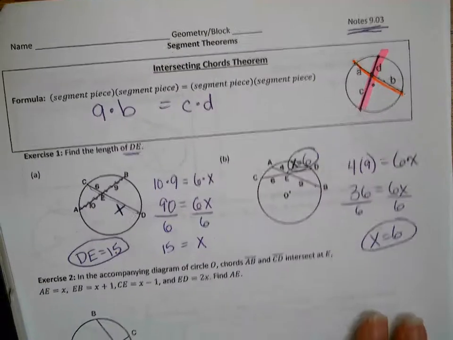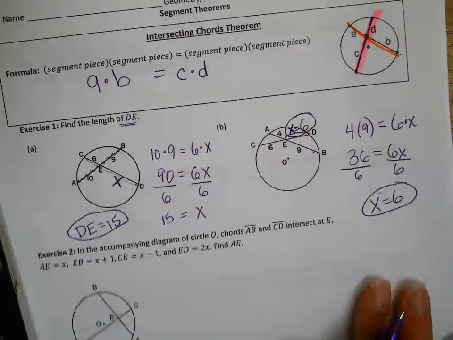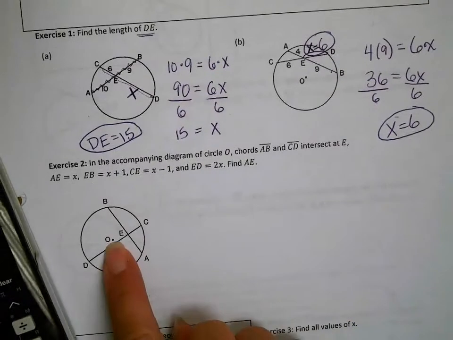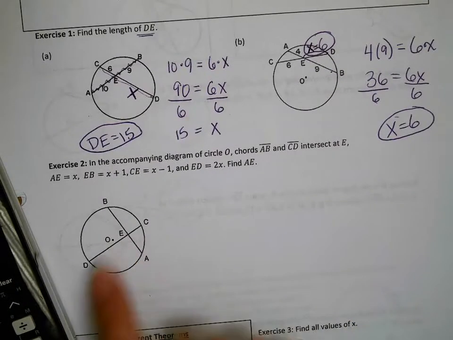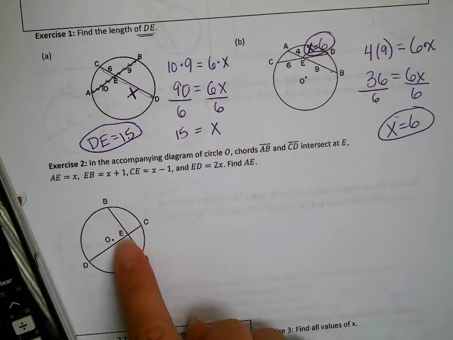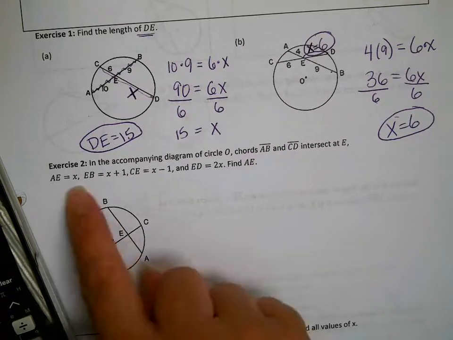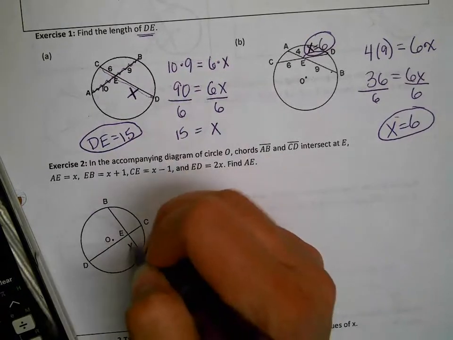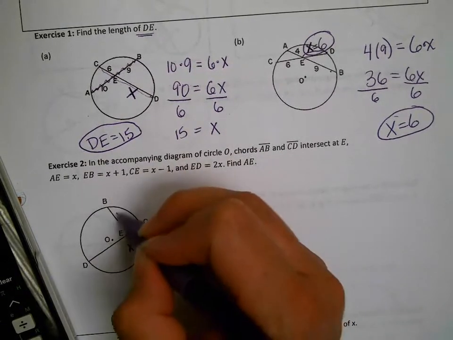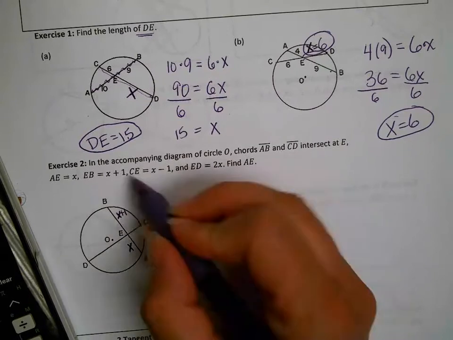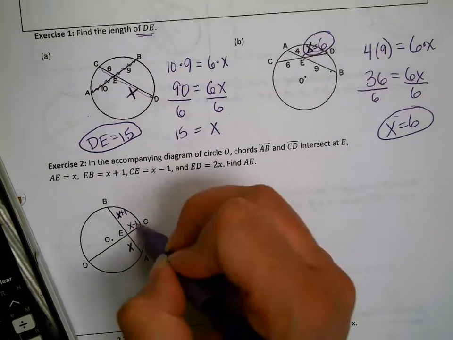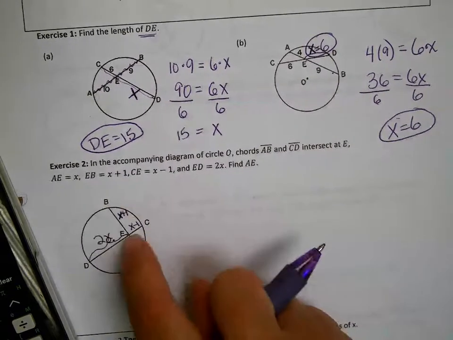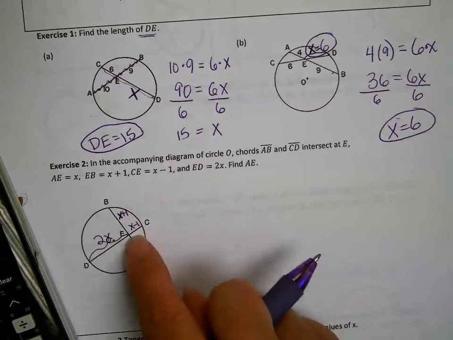Easy start. Now we're going to take it up a notch. Exercise 2, in the accompanying diagram of circle O, and we know it's O because it's marked on the center, we have chords AB and CD intersecting at a point E. We're going to mark up the picture with the 4 pieces they give us. If AE is a measure of X, EB is that measure plus 1, X plus 1, CE is X subtract 1, and E to D is twice X, we have 2 parts on the same chord and 2 parts on the other chord.